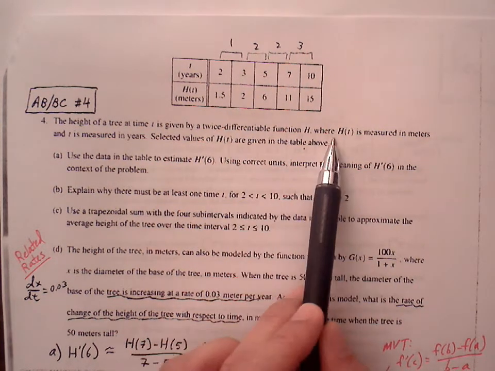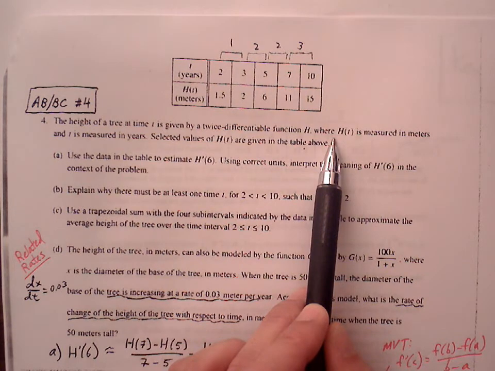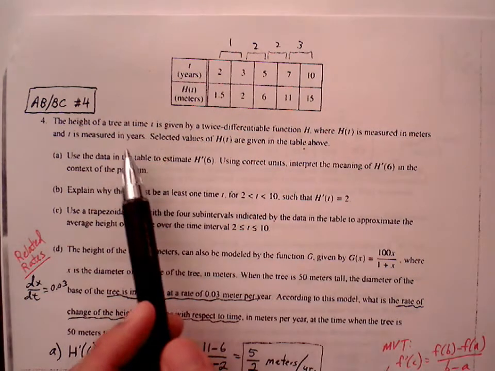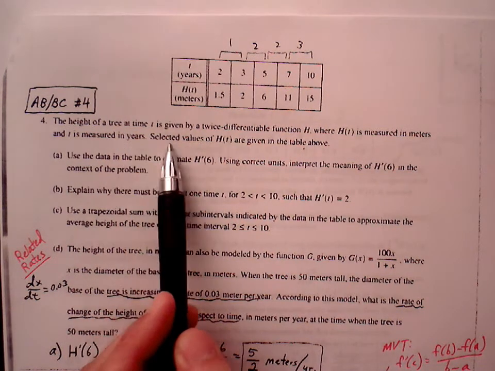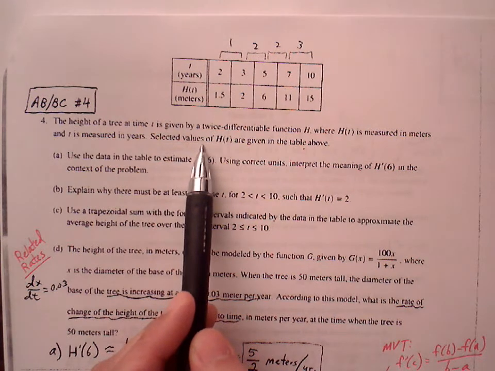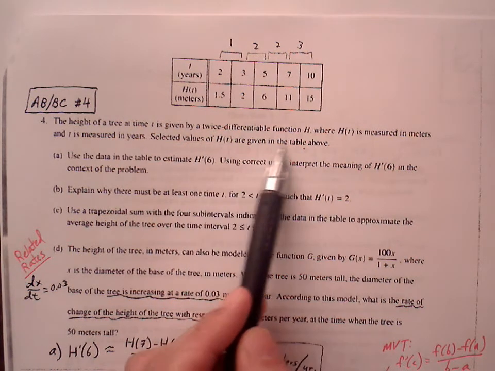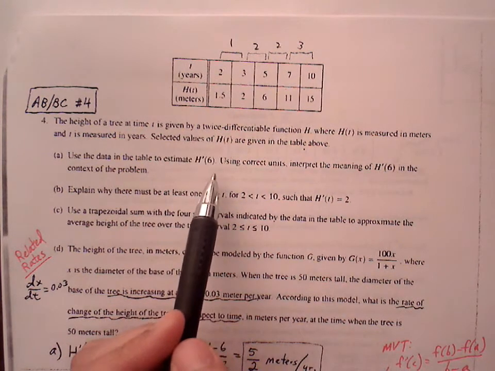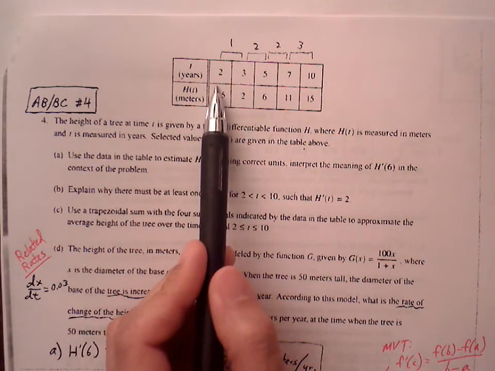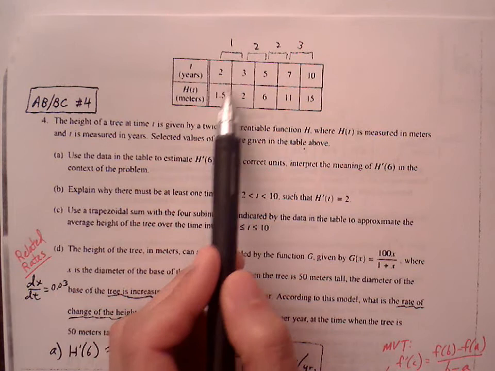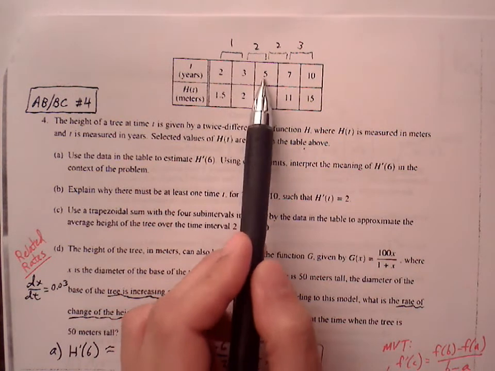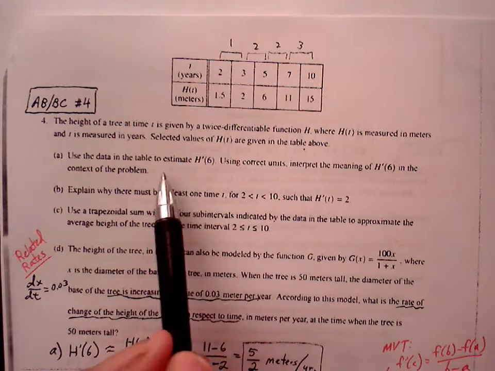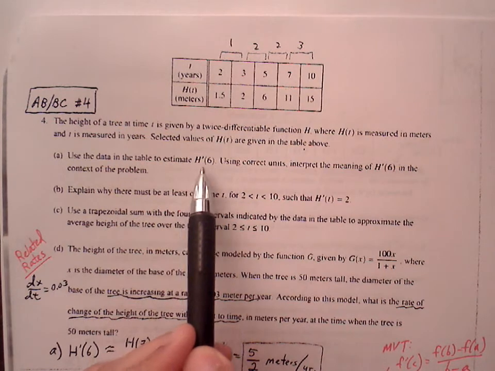Where h of t is measured in meters and t is measured in years, and selected values of h of t are given in the table. So at certain time periods, we're given information about the height of the tree. And so for part A, it says estimate h prime of 6.